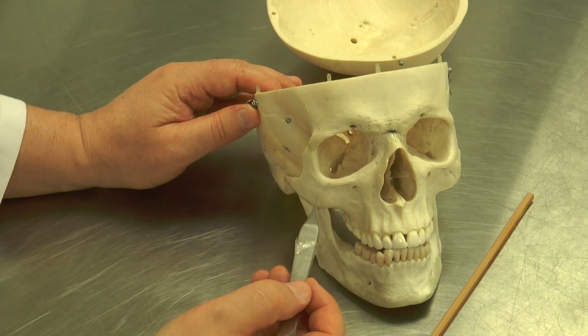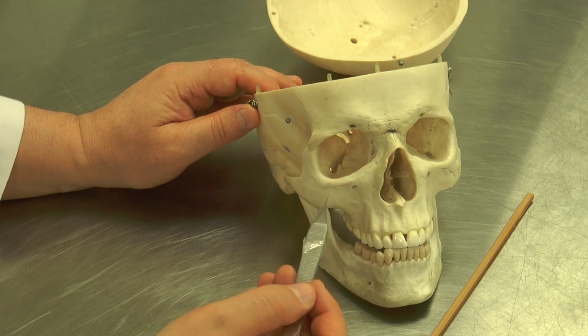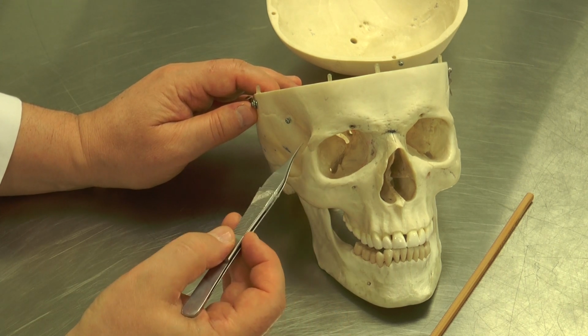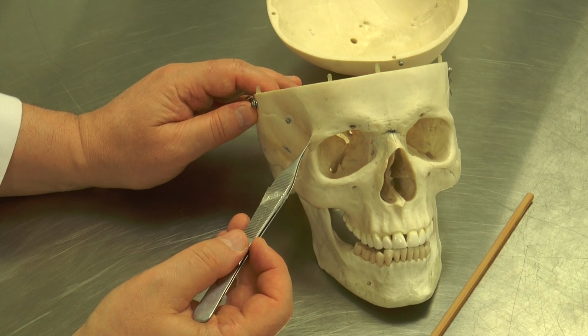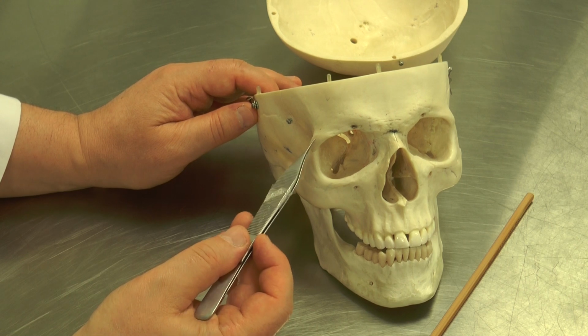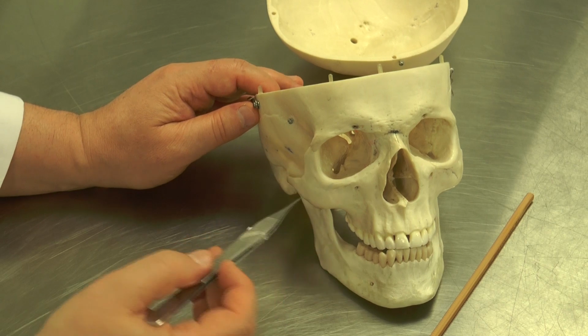The maxillary process of the zygomatic bone unites with the zygomatic process of the maxillary bone, right here. And again here, this is the suture. So we have the frontal process of the zygomatic bone, and then we have the zygomatic process of the frontal bone, and these two processes unite over here on the upper part.